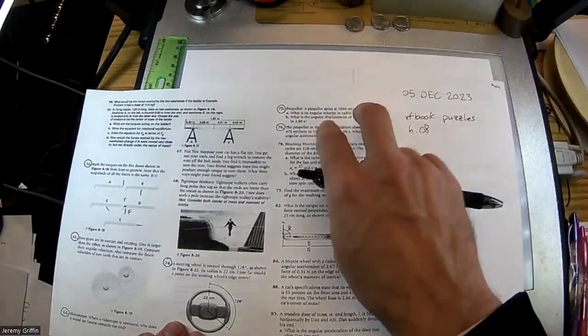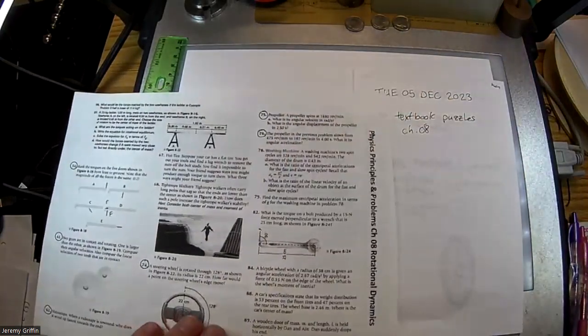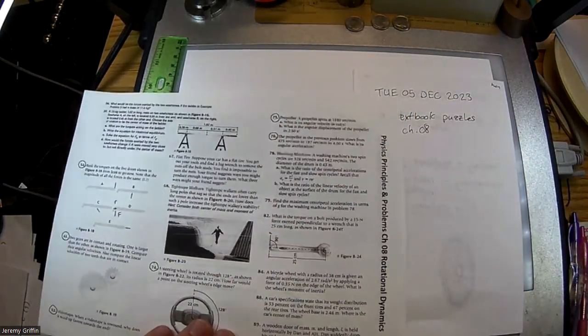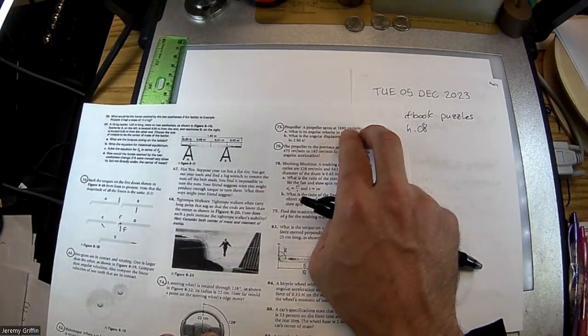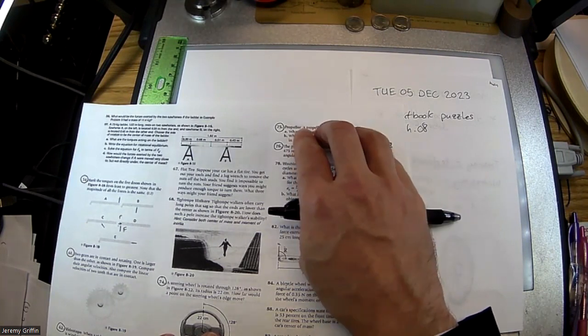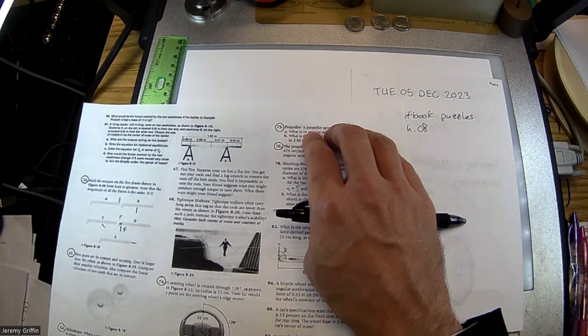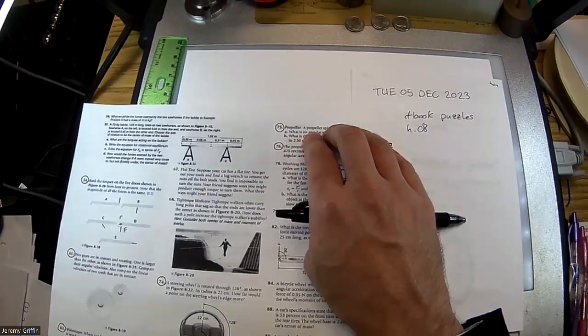All right, next one lined up is number 75. A propeller spins at so many revolutions per minute. Is that called RPM? Revolutions per minute? If you guys ever hear that? Even before I get to the question, you guys can already imagine we're going to have to convert that number. What unit before you can do any math?